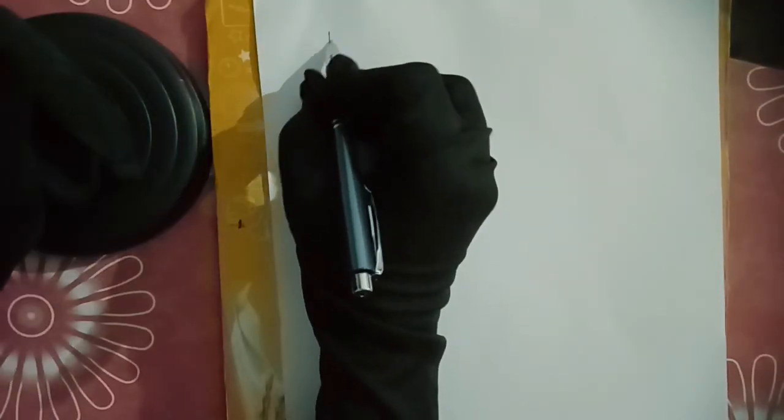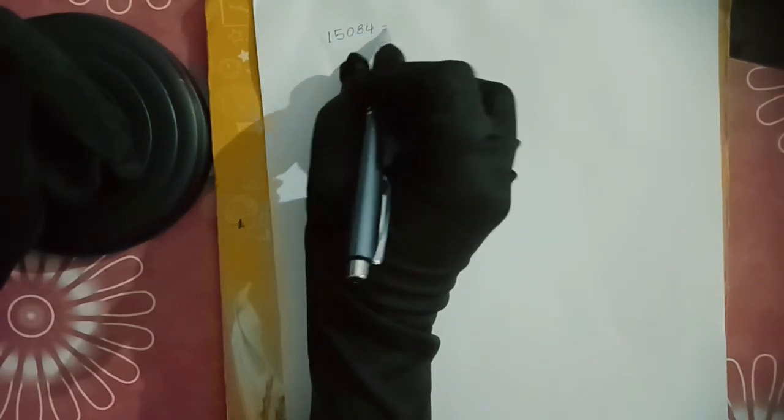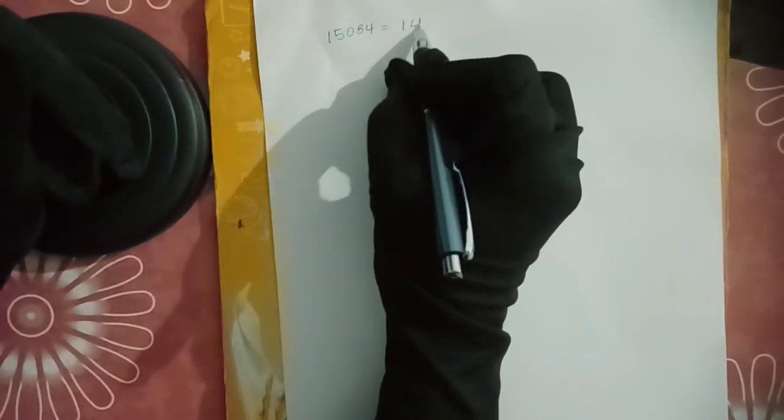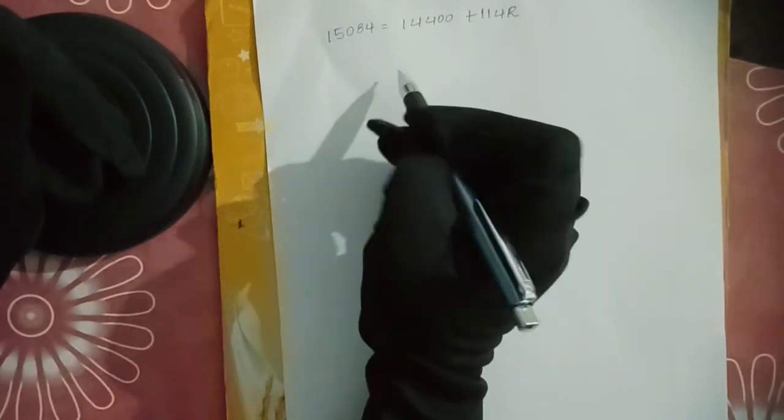Okay. So here 15084 is equal to 14400 plus 114R. In order to find the value of R, we'll leave 114R over here only and transfer this to this side.